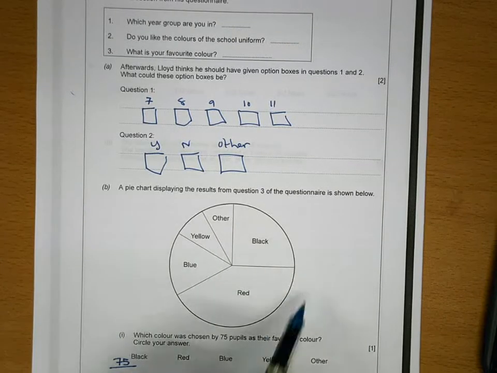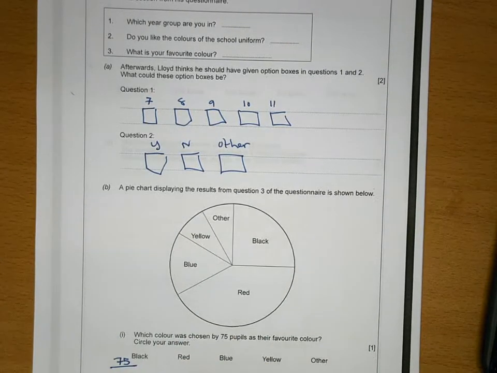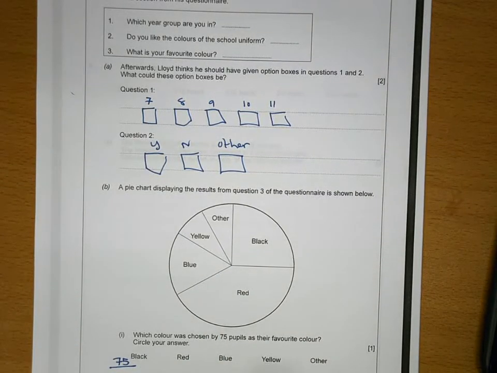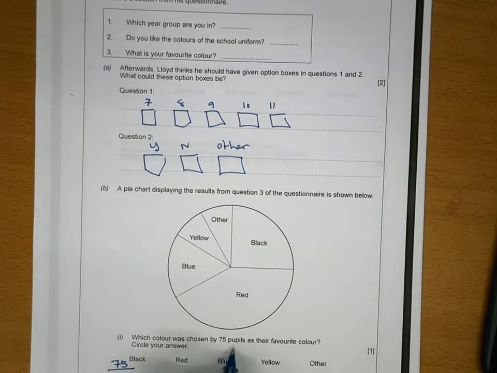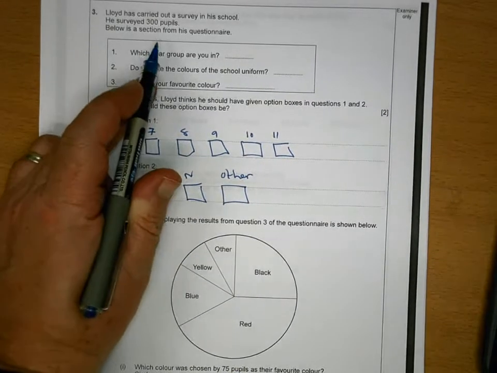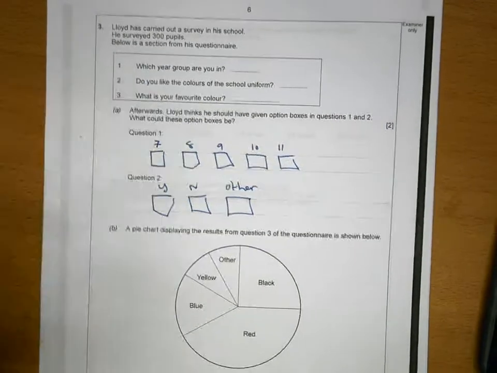How many pupils that pie chart represents. It's not 360, that's how many degrees is in it. Because we're dealing with the number of pupils here, not the size of the angle, it's out of 300 pupils.